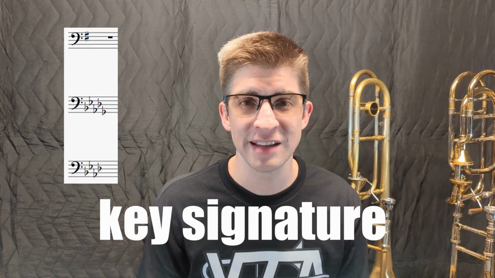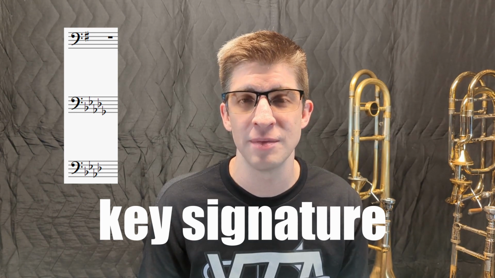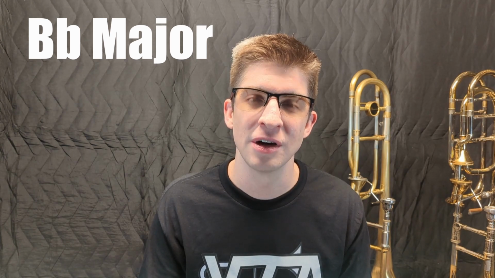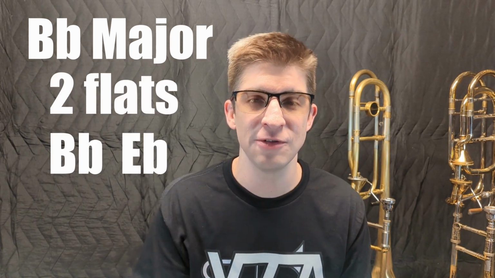These are the groups of flats and sharps that you might find on the left side of a musical staff. But they exist whether or not a composer is nice enough to write them there for you. Let's start with an easy one, usually the first one that I teach on trombone, B flat major, which has 2 flats, B flat and E flat.